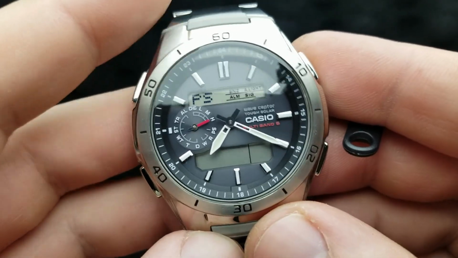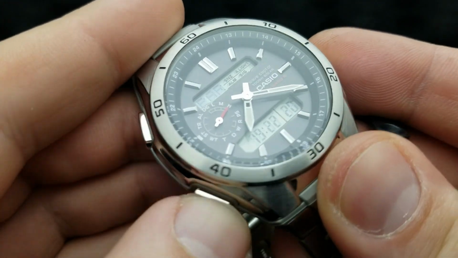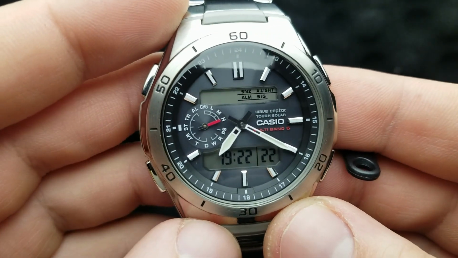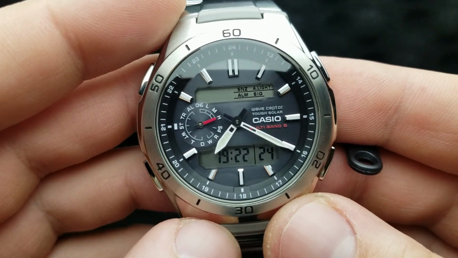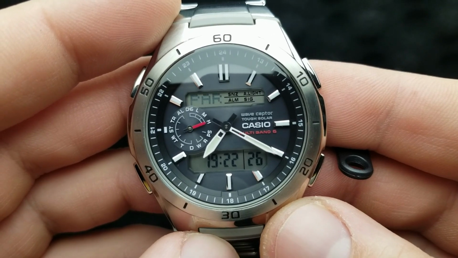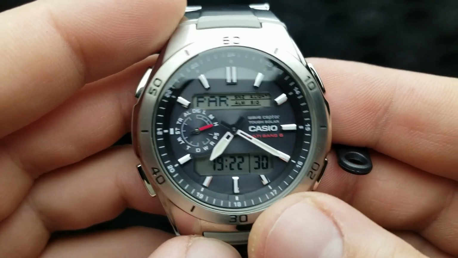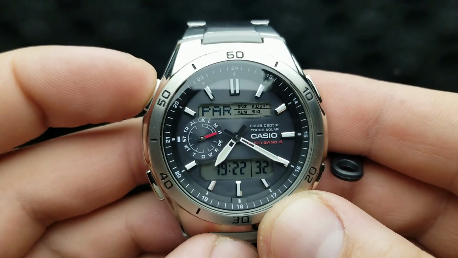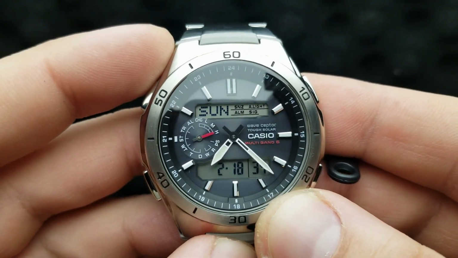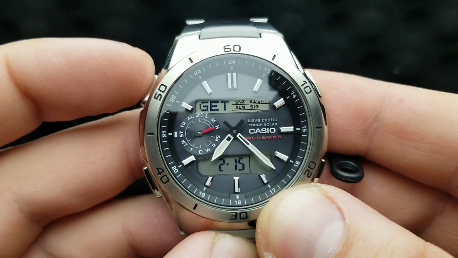Next up, once you're done with that, press the mode button, and you can see we are back at the beginning, which means that we have run through the cycle of setting our time and date on this watch. To implement the settings, simply press the upper left button, and the watch has now implemented all of those settings.